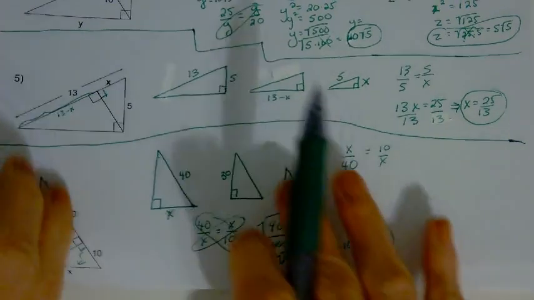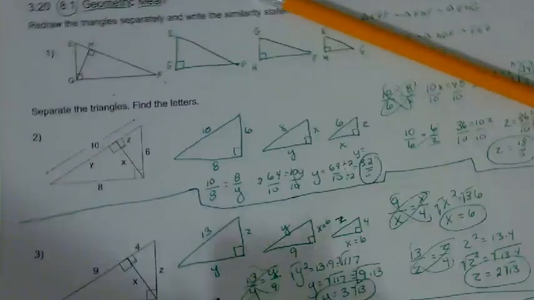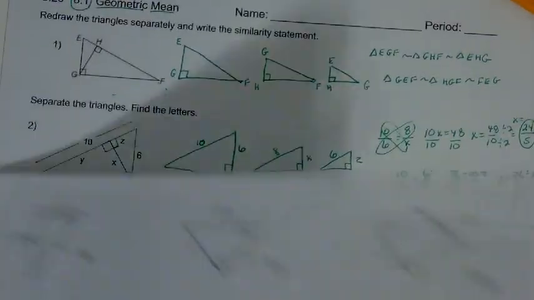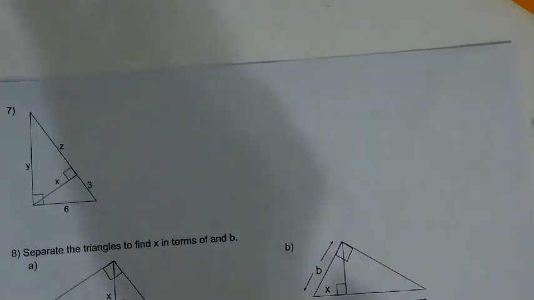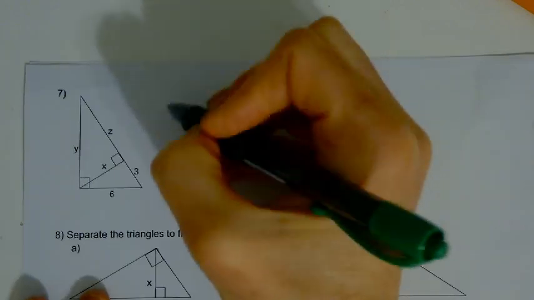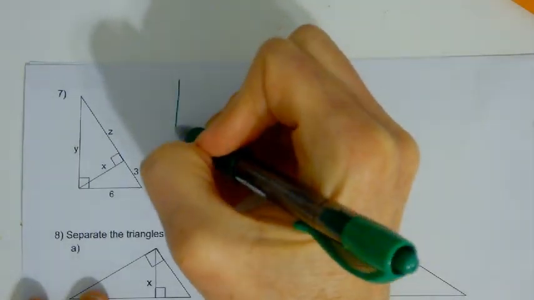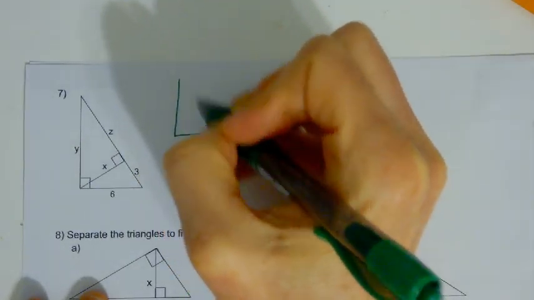Next page. Separate this triangle, because I'm going to try and write it up higher. The right angle is on the left, the longer leg is on this left side. And I'll draw the median.